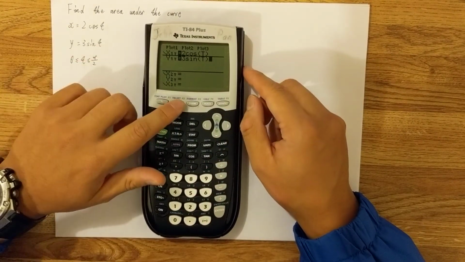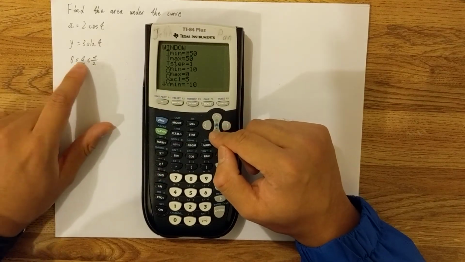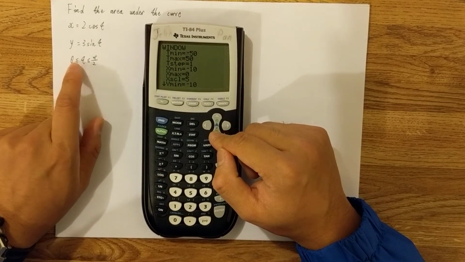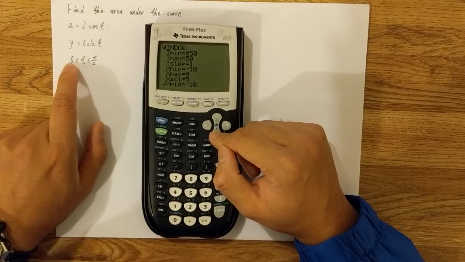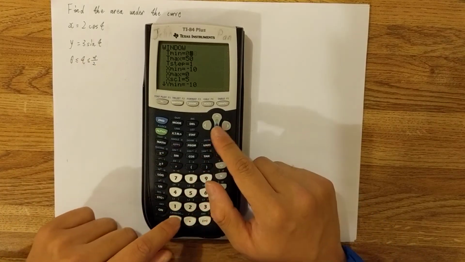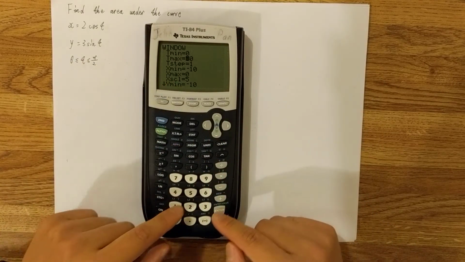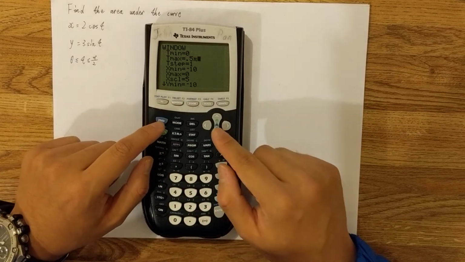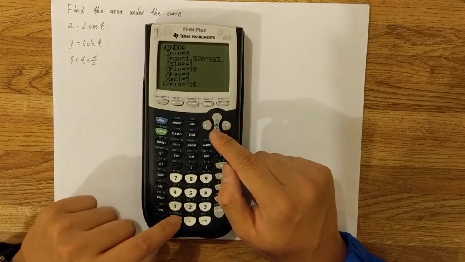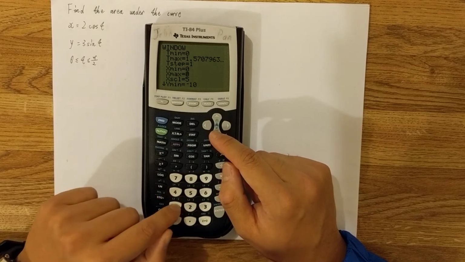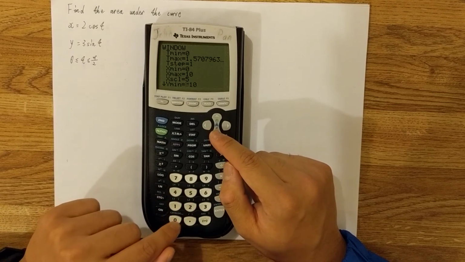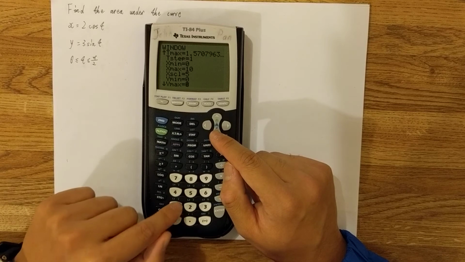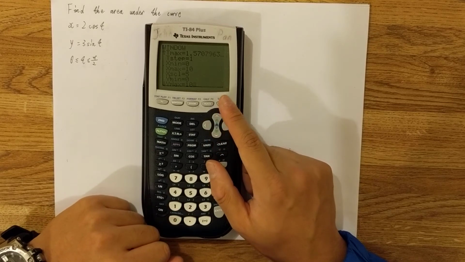We know that the interval is from 0 to pi over 2, so we have t minimum 0, t maximum 0.5 pi. For x, minimum 0, maximum maybe 10. Let's go y minimum 0, y maximum 10. Let's see what will happen.